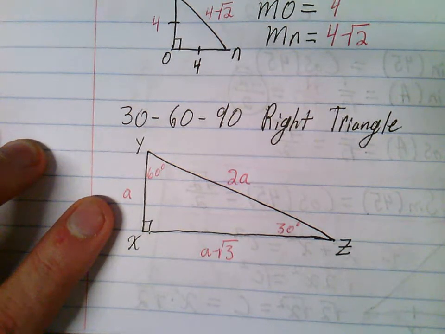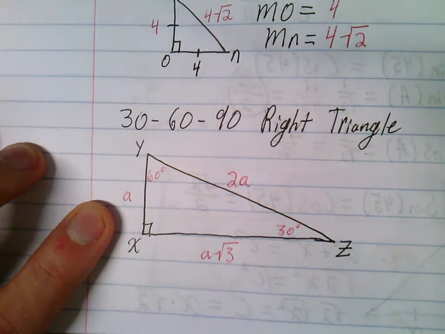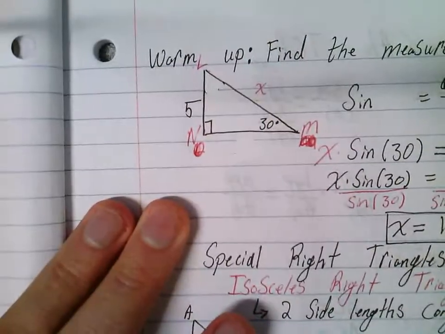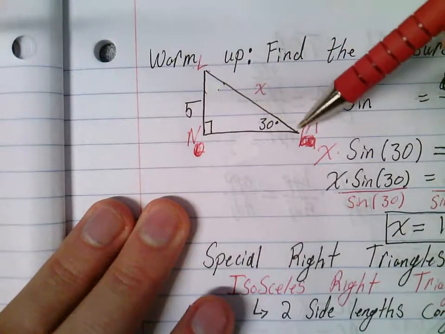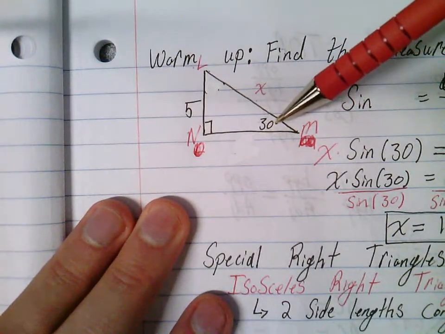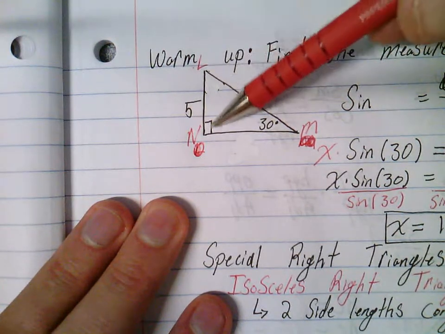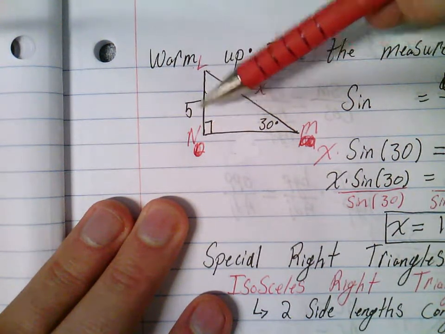So before we get too far, I'm actually going to pop back into the warm-up question. Our warm-up question today said, what is the measure of LM? Well, if this is a 30-degree angle, I have a 30, 60, 90 triangle.